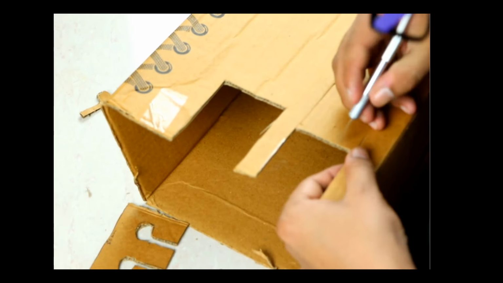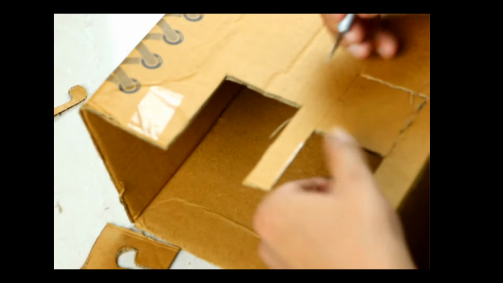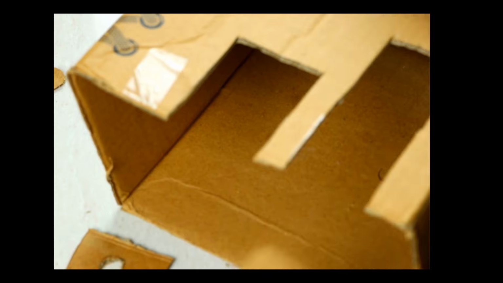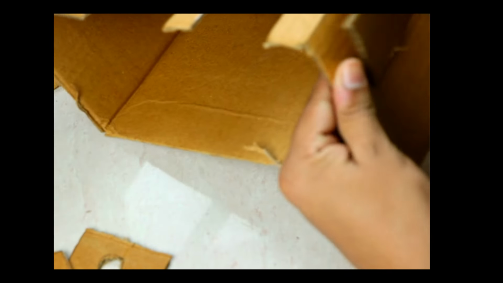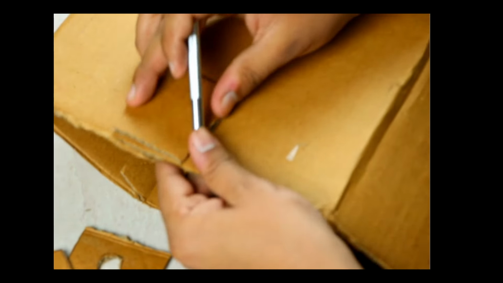Okay, so this one done. I'll take it out. Okay, so 2 done. I'll take 2 more. So I'll take from this side. This is pretty thick now. I'll just tear it apart. I'll just do it from this side. Okay.